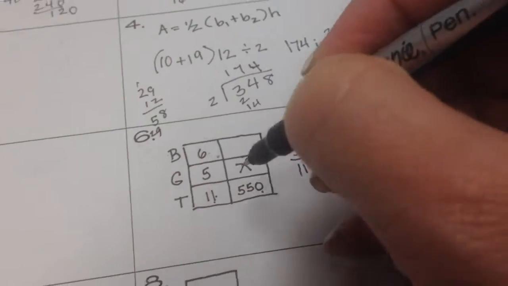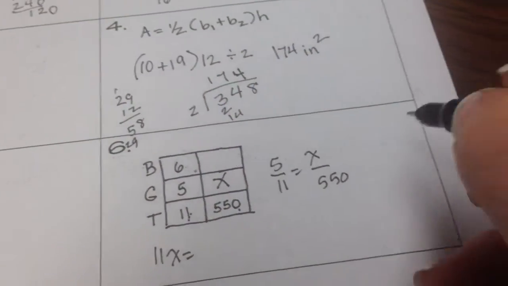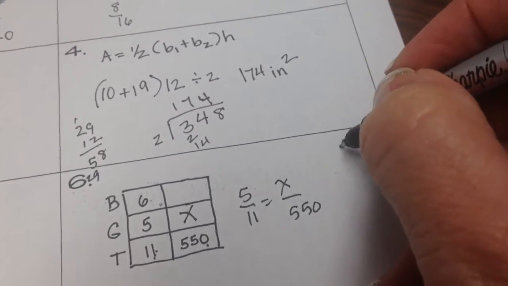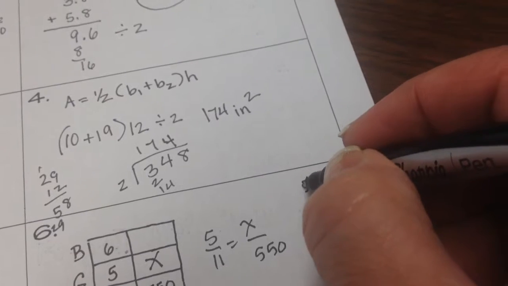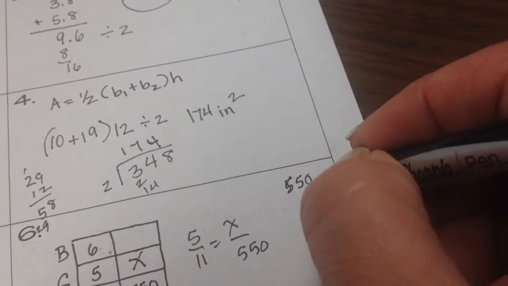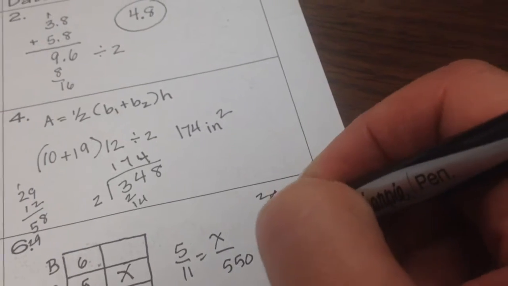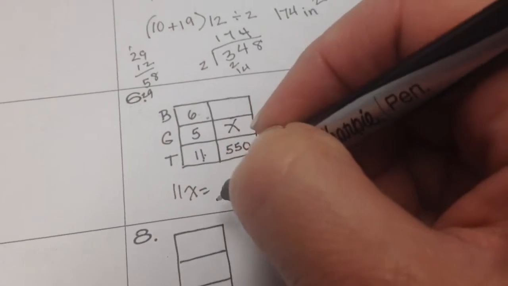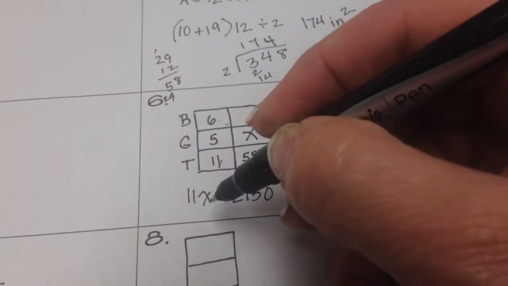So I have 11x equals, well, what's 5 times 550? I don't know. Oops. Oh, I can't do this when it's so close to the edge. 55 times 5, or 0, 5, 2, 7, 2750. Okay, 2750, but that's not my answer. I have to divide that by 11.